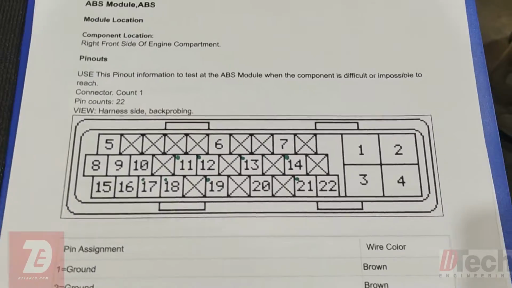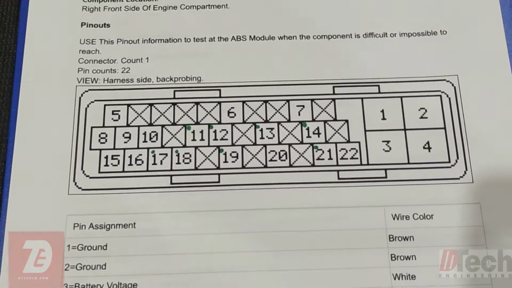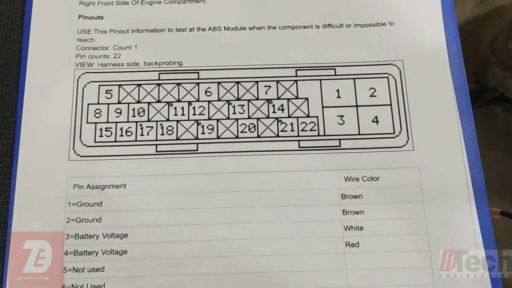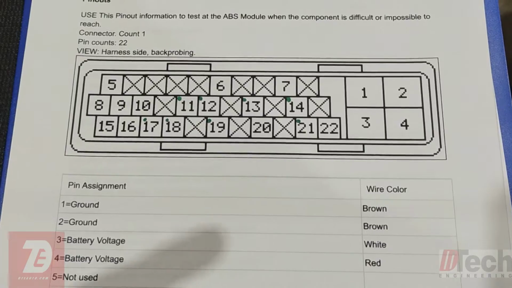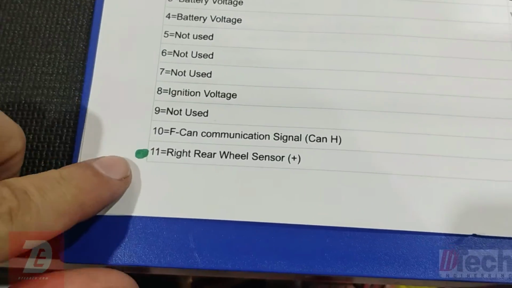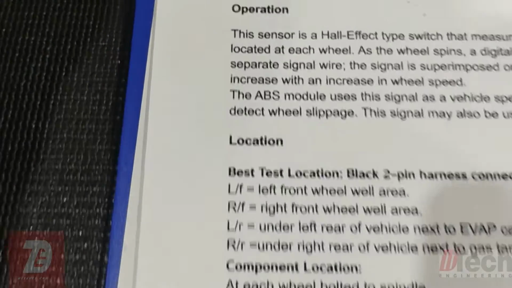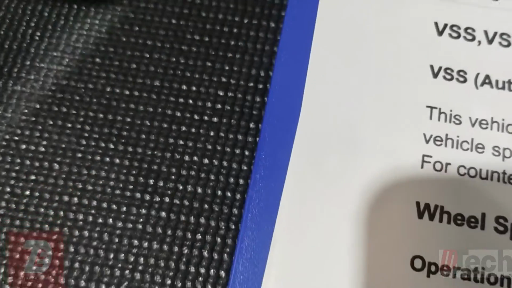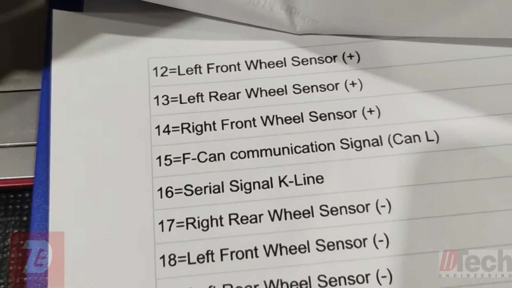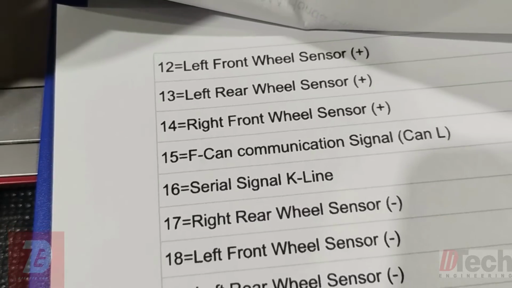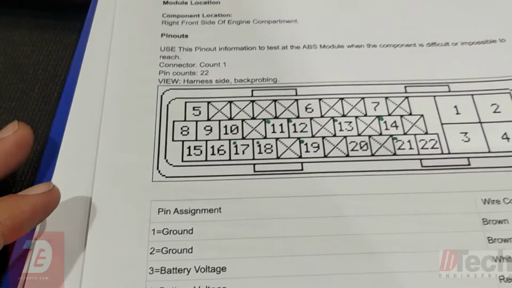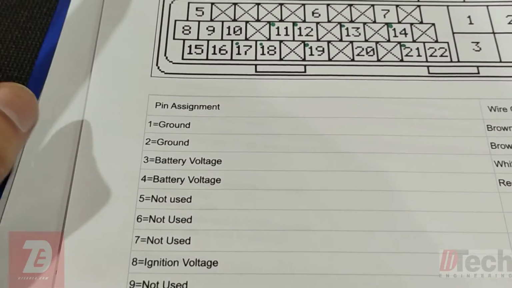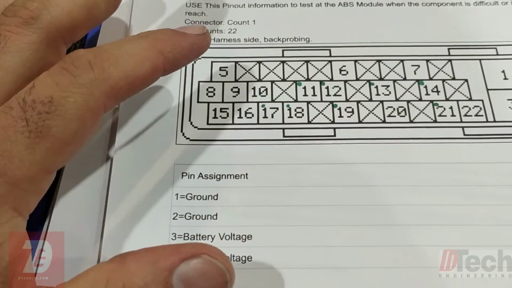I'm going to start off simple. I pulled up the connector diagram, and I've colored the pins that have to do with the wheel speed sensors. It's pin 11, 12, 13, 14, and then 17, 18, 19, and 21. Those are the ones that have to do with the circuits, and I'm going to ohm out.